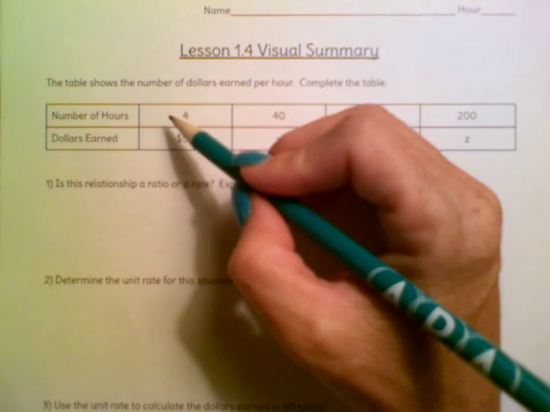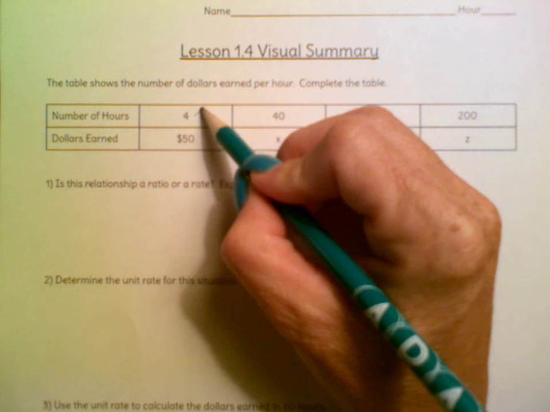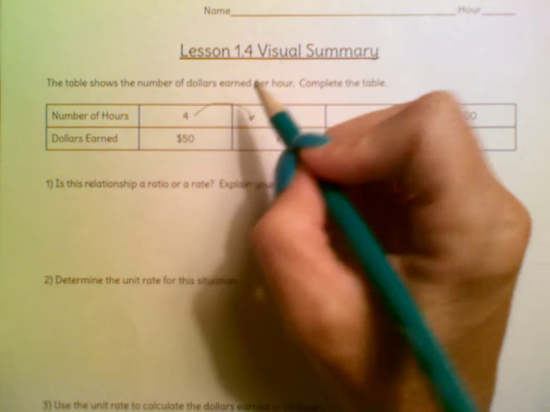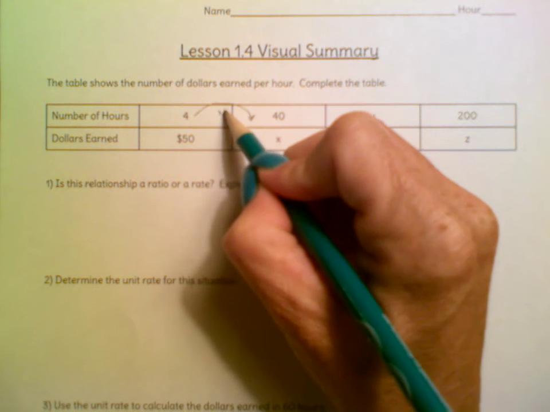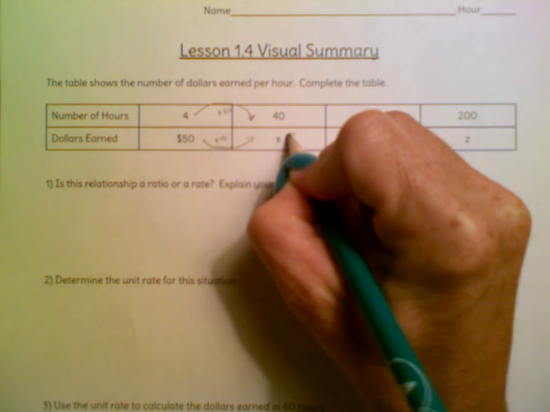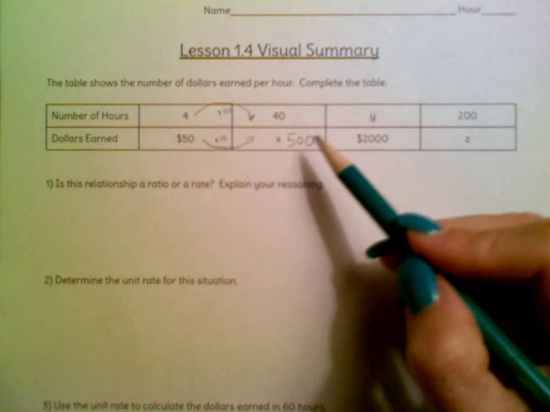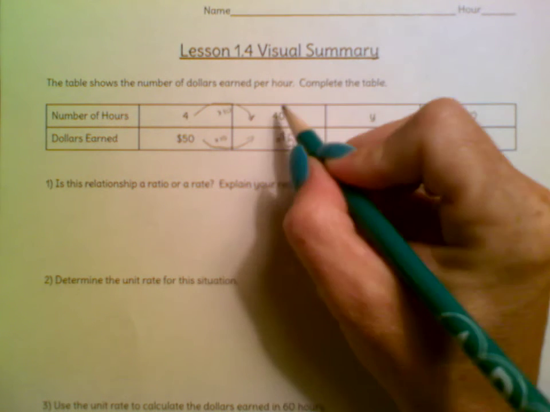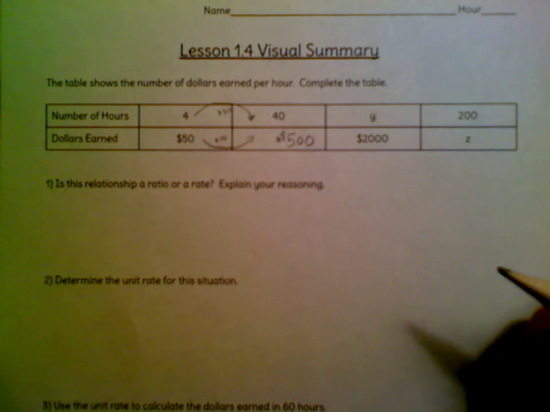I see that if I go from here to here, that's times 10. So then I can do the same thing right here. So 50 times 10, so I would make $500 in 40 hours.